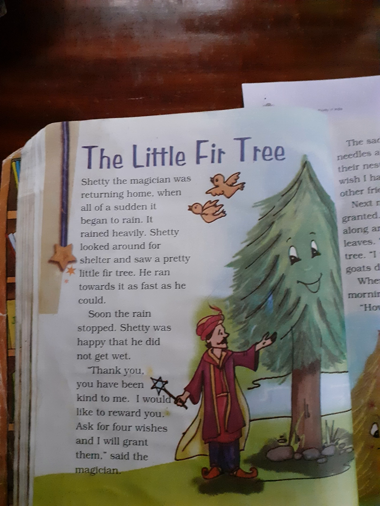Next morning, its wish was granted. So you see, the very next morning, its first wish was granted. Soon a goat came along and ate all the green leaves. What happened, children? A goat came along and ate all the green leaves of the fir tree.